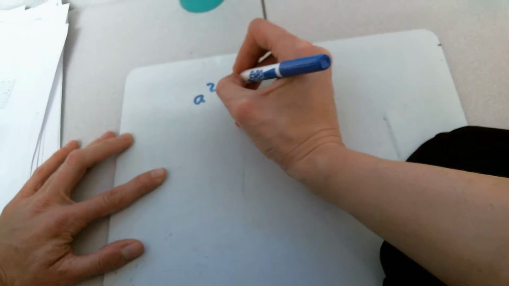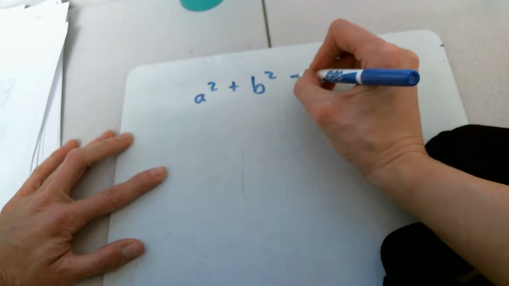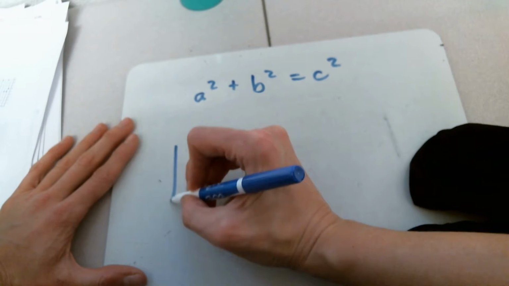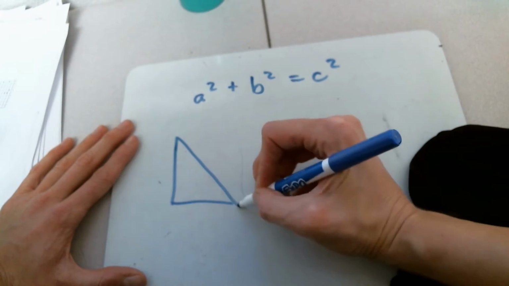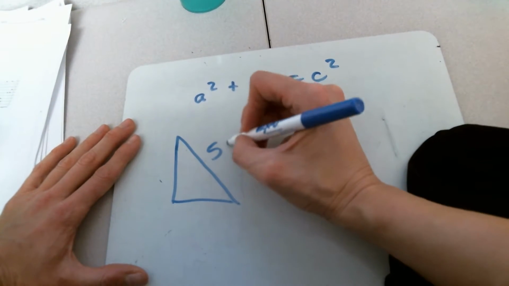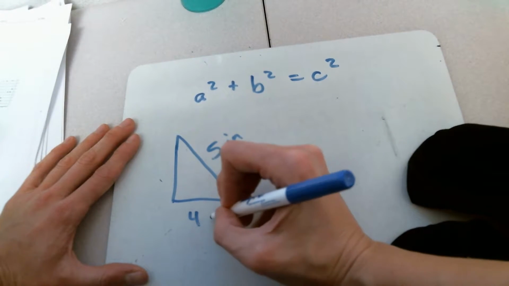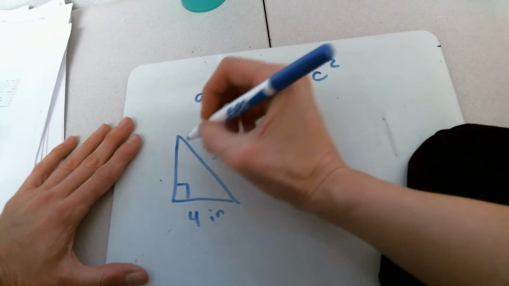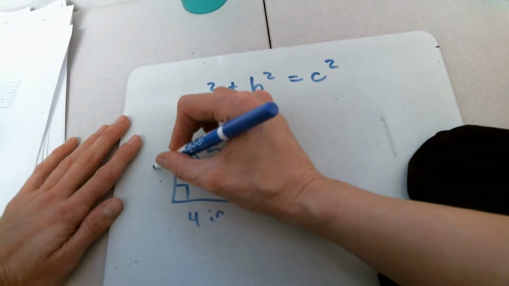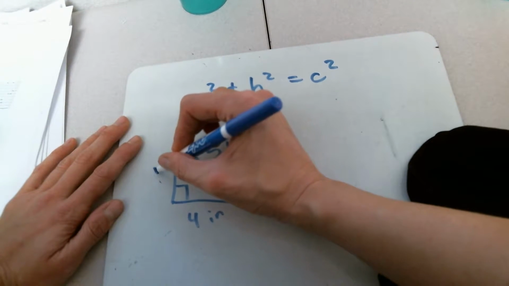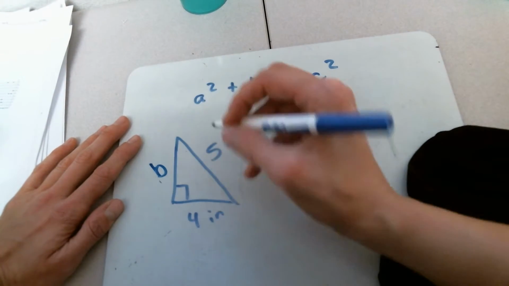We're also going to look at an example where we have the diagonal, and we have one side, but we do not have the other side. So we'll call that my B that I'm looking for.